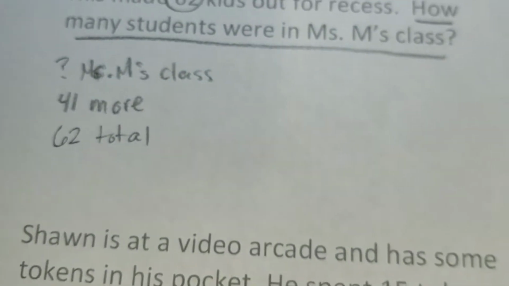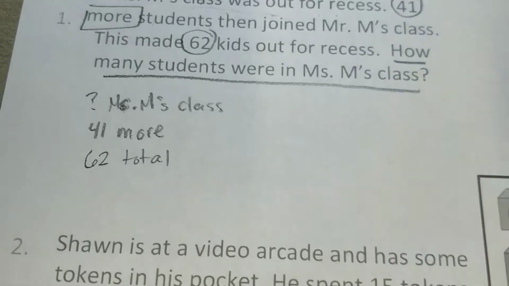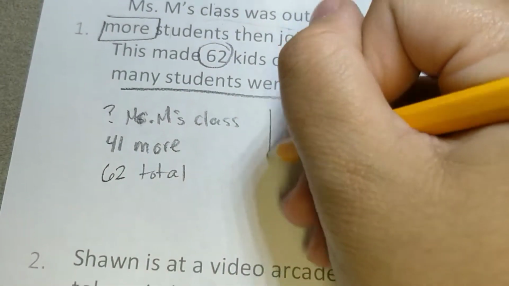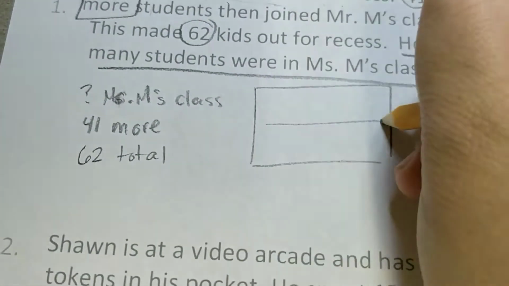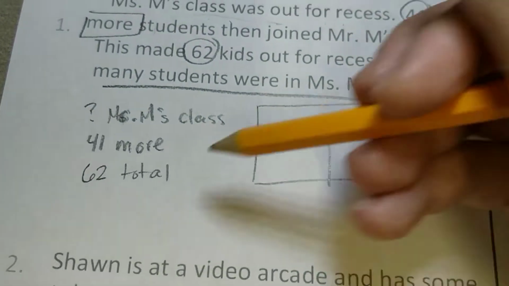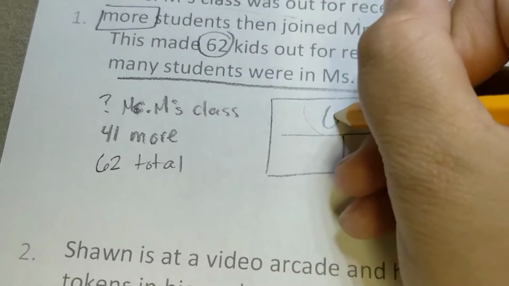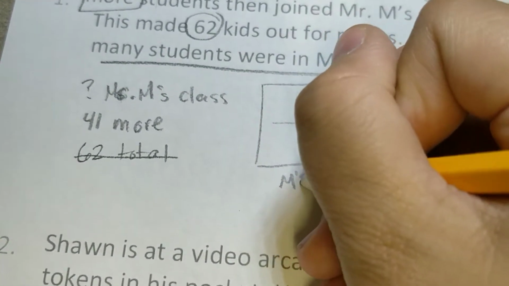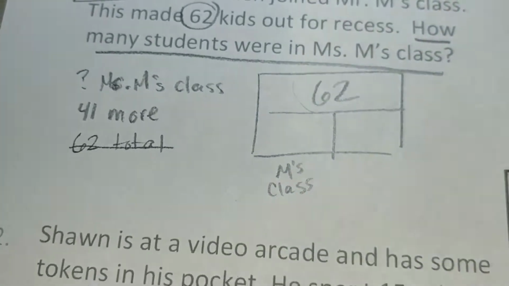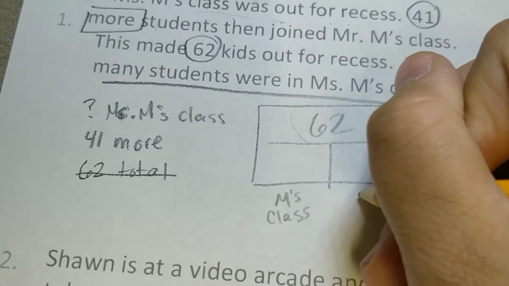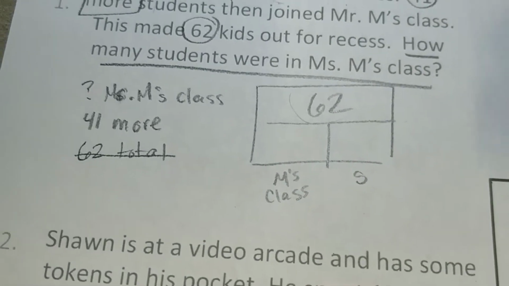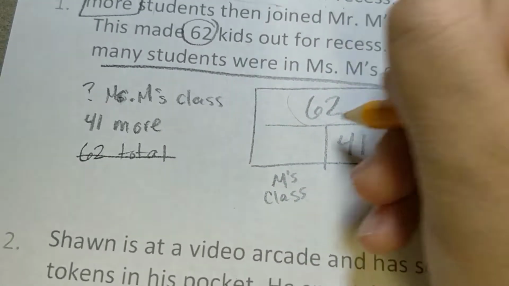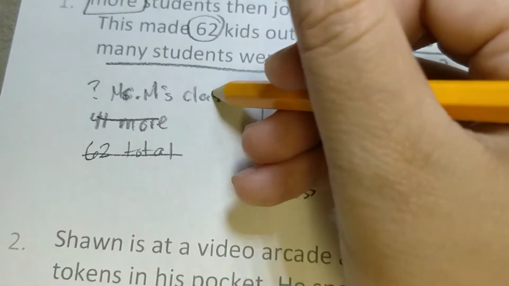Alright, these are 2-digit numbers, so this will be a little more complicated than the last video, but we can do it. Alright, again, let's do our handy tape diagram. Remember our total goes in the top, so 62 goes on the top. We know Mrs. M's class, I'm going to make my notes, and I'll put S for other students. So 41 joined, but we don't know how many of Mrs. M's class, so we're going to put a question mark here.